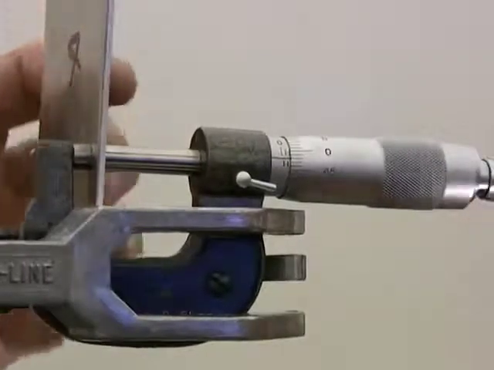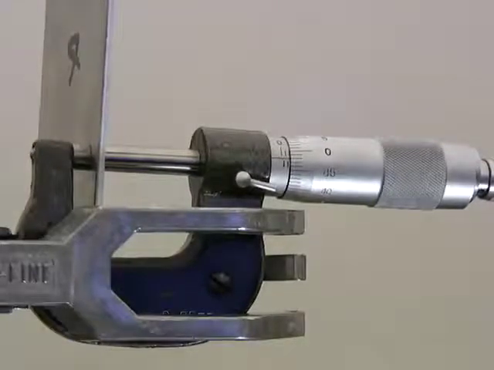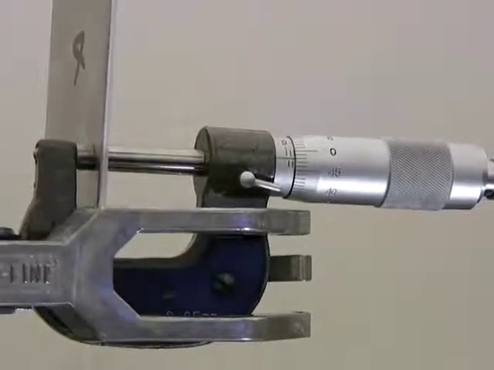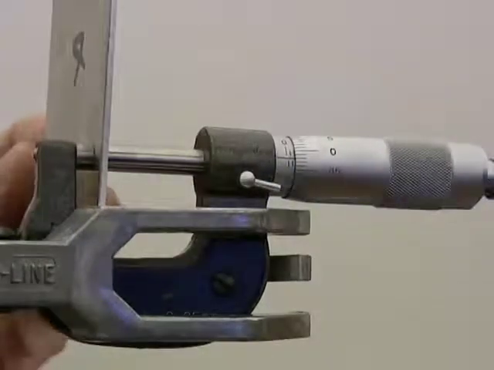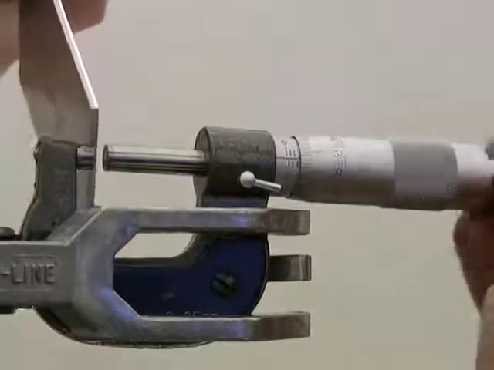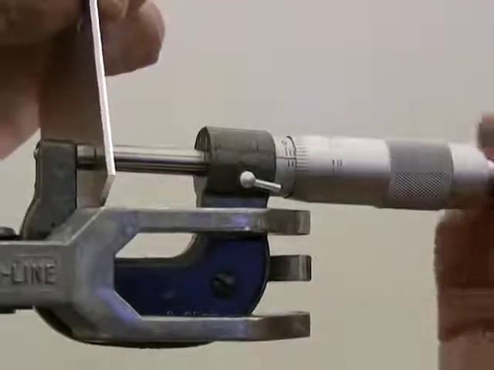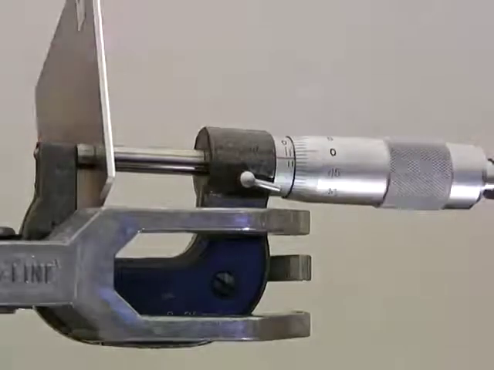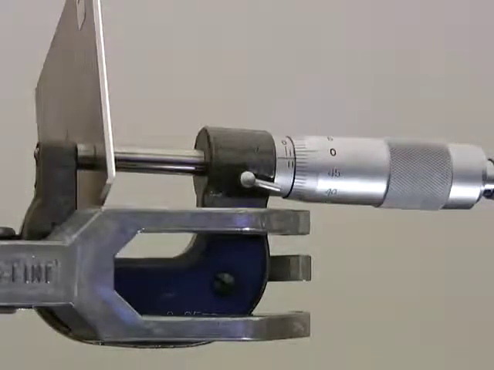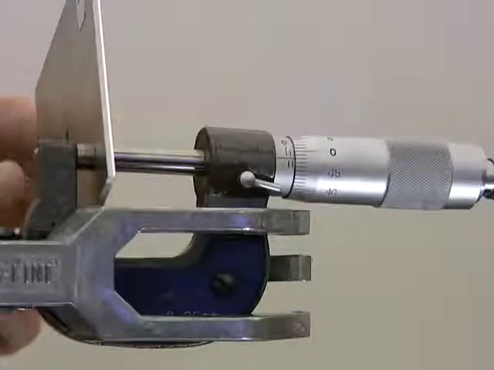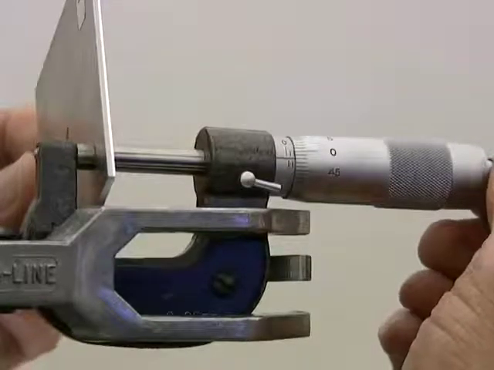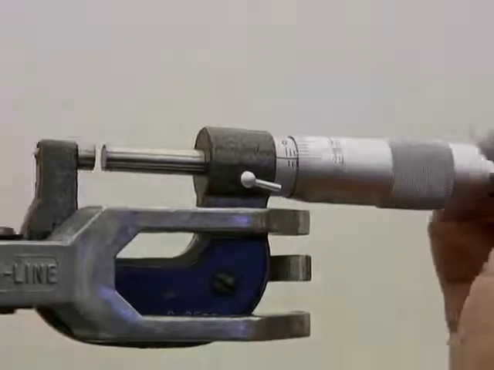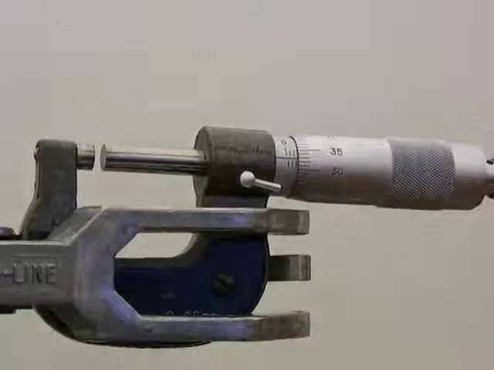Alright, take the linear scale reading and the round scale reading. That's not difficult at all. Okay, I'm going to change it to another position. Alright, take the linear scale reading and the round scale reading. Done? Okay, let's go to sheet number 5.